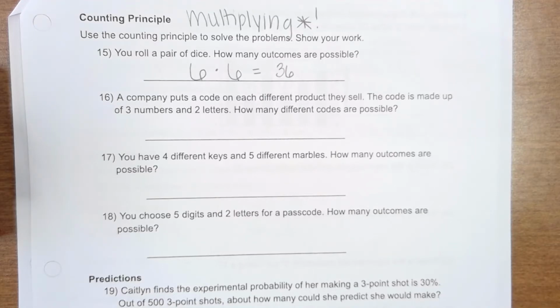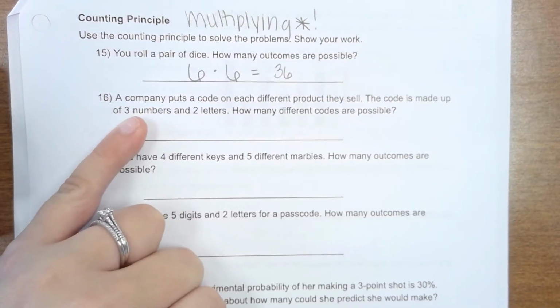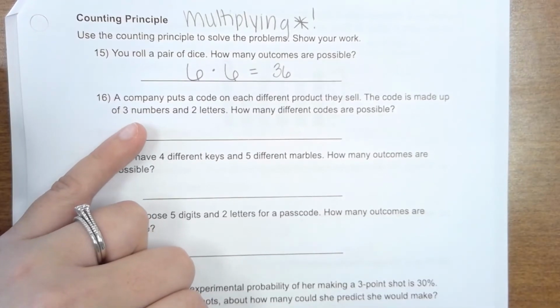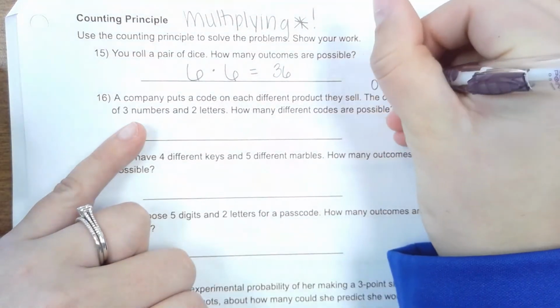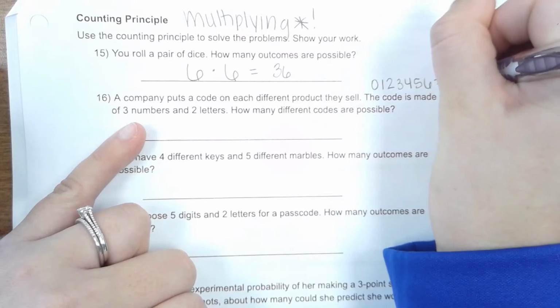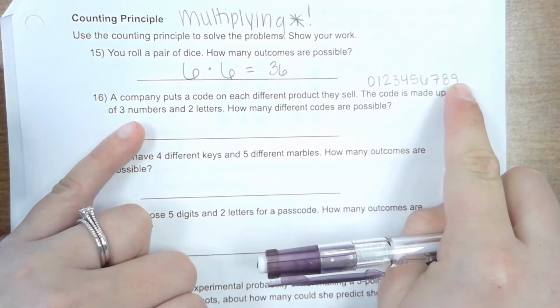And number 16, a company puts a code on each different product they sell. The code is made up of 3 numbers and 2 letters. How many different codes are possible? So when you're thinking of numbers, think of the numbers on like your computer. You have the numbers 0, 1, 2, 3, 4, 5, 6, 7, 8, and 9.